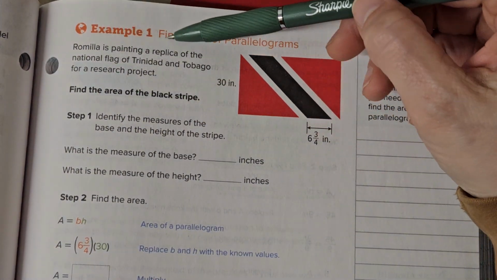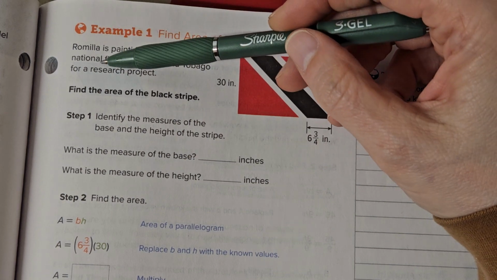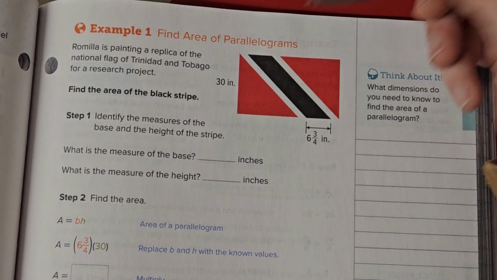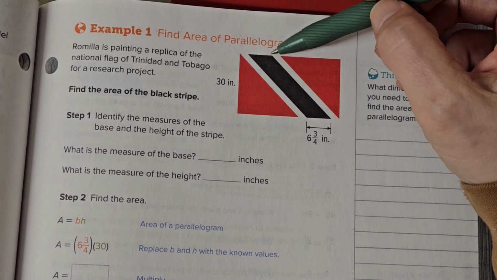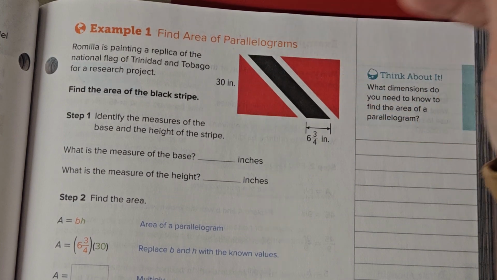Romilla is painting a replica of the national flag of Trinidad and Tobago for a research project. Find the area of the black stripe. We need to know how much it is, probably so we can figure out how much paint we need. So it looks like the height would be 30 because this side is 30.